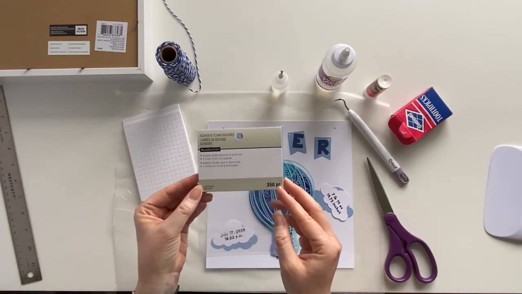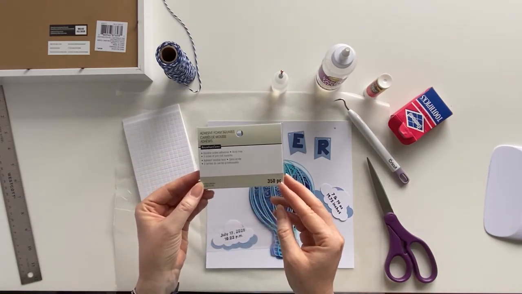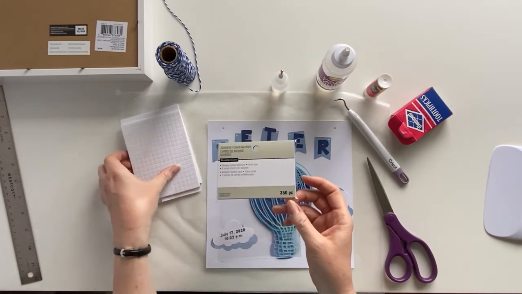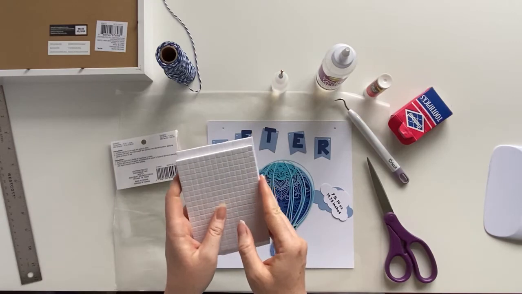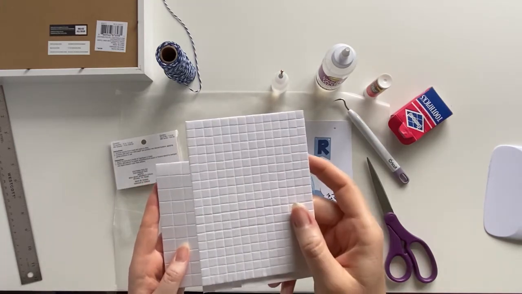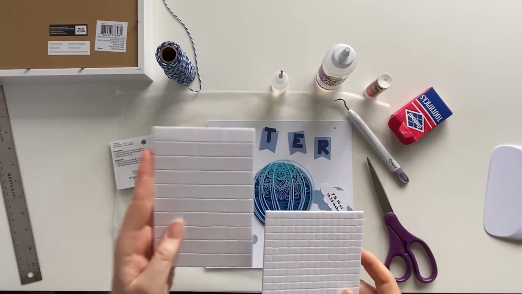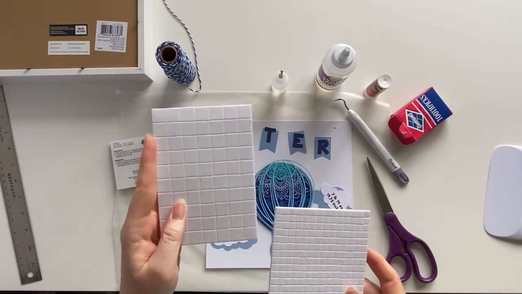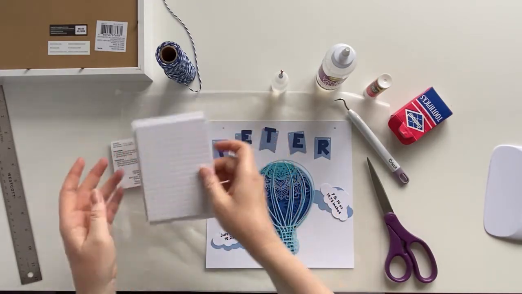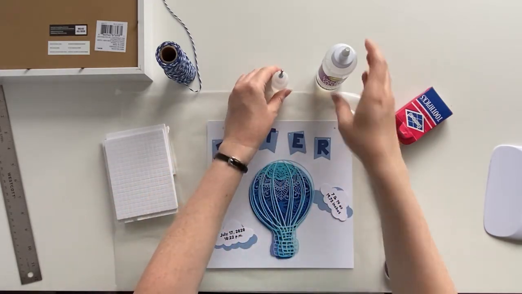These I had purchased at Michael's. It comes in a pack with 350 little squares in it. They're 2 different sizes. So we have the smaller ones that are 1/4 of an inch square. There's 280 of these, and then there's 70 of the 1/2 inch ones. I don't think I'm going to use many or any of the 1/2 inch ones, but I'll definitely be using the smaller ones.